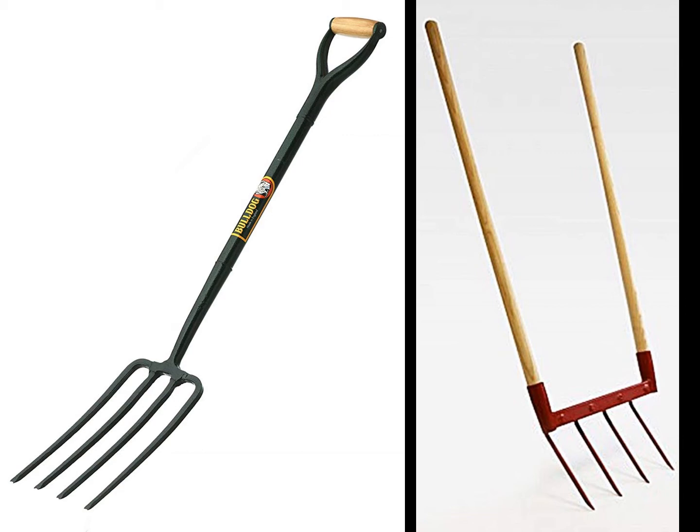So with both of these, the idea of breaking up a hard pan is not to turn it over, it's just to get into it and loosen and lift it. So with the one on the right, you jump on it, you lean backwards, and that lifts it up. I have actually used one, it is pretty effective.